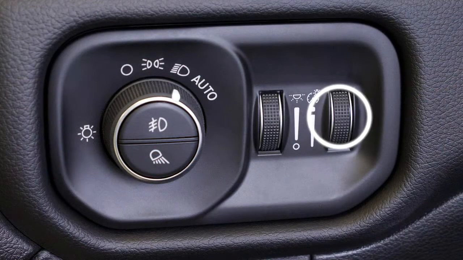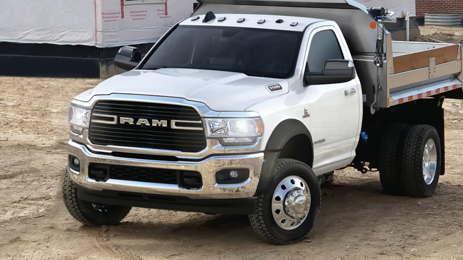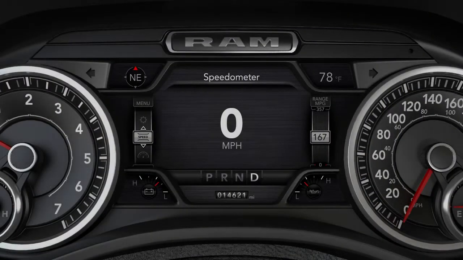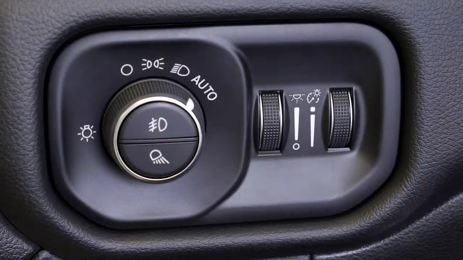The dimmer control switch controls your instrument panel lights. With the parking lights or headlights on, or with the switch in the auto position, rotate the right dimmer control upward to increase the brightness of the instrument panel lights. Rotate the left dimmer control upward to adjust the interior and ambient light levels.